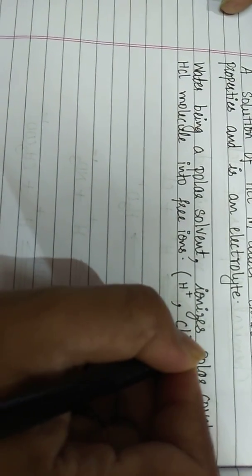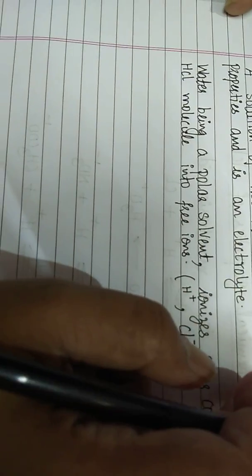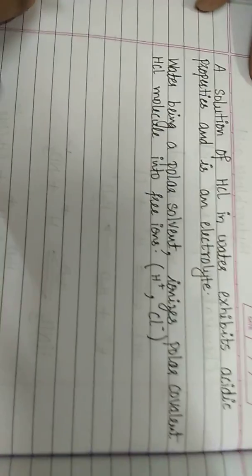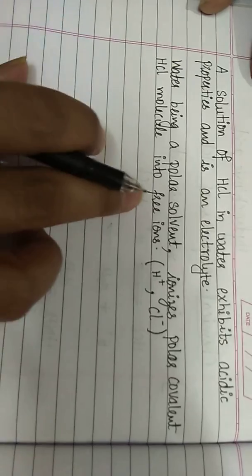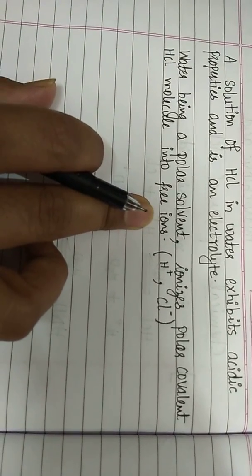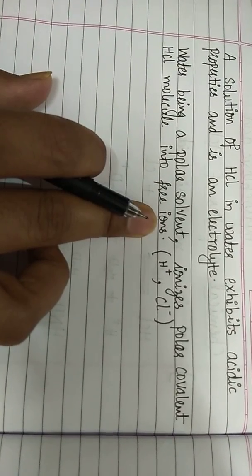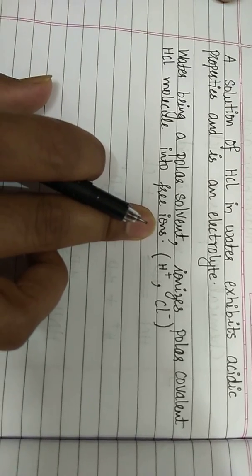So hydrogen ion is responsible for the acidic character, and the solution will behave as an electrolyte because again free ions are responsible for it, because free ions will conduct electricity.